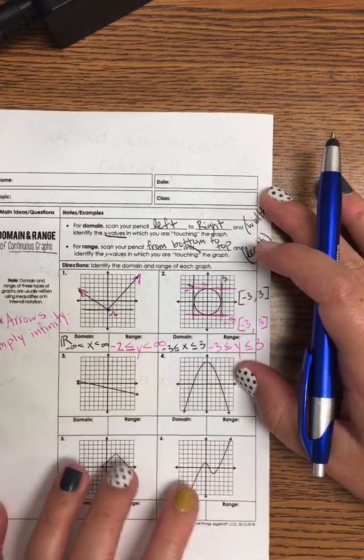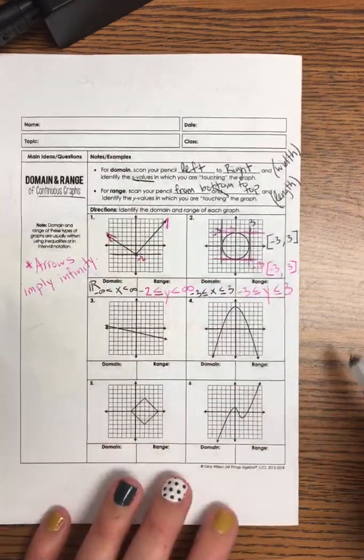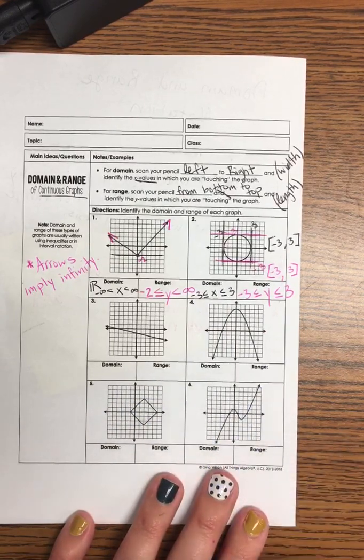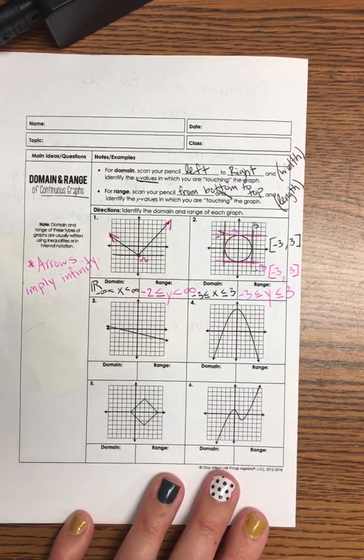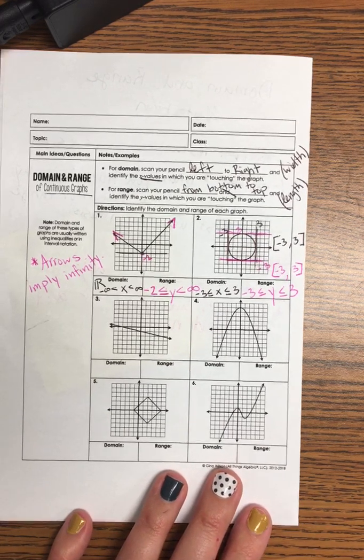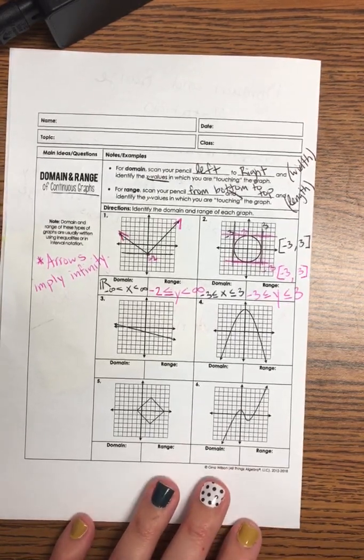All right. So I want you to try 3 and 4, and then wait to see and double check it. All right, you should have paused the video, and now we are going over 3 and 4.